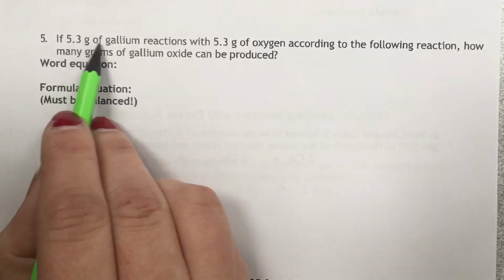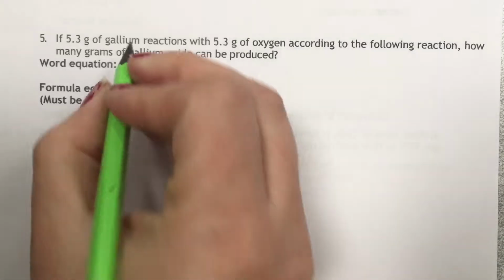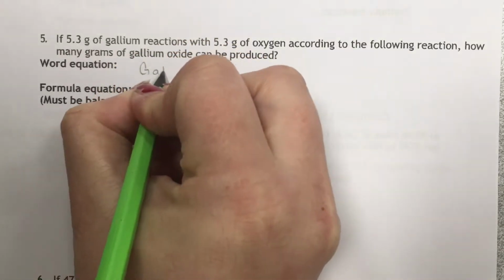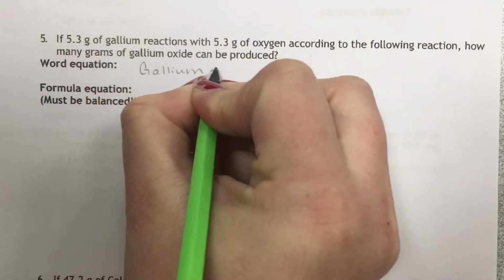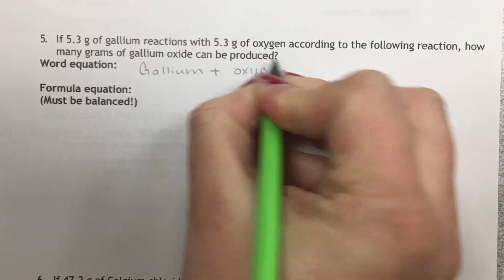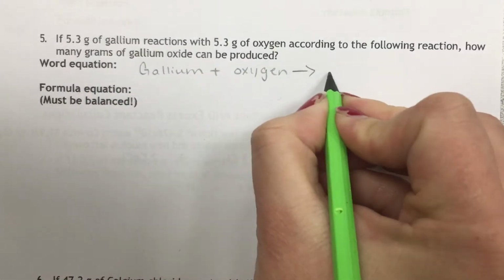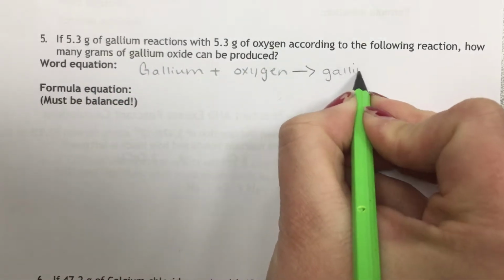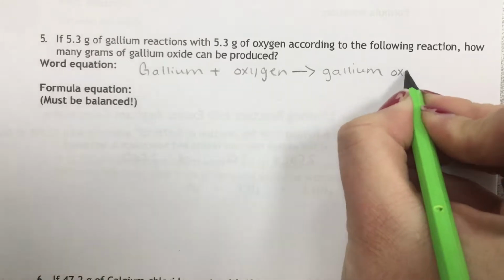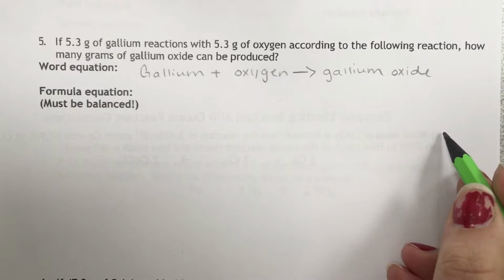If 5.3 grams of gallium reacts with 5.3 grams of oxygen, so gallium is reacting with oxygen, how many grams of gallium oxide will be produced? Gallium oxide. Okay, so there's our word equation.